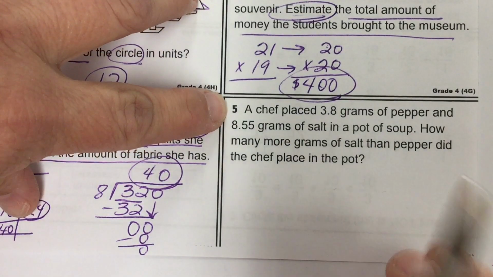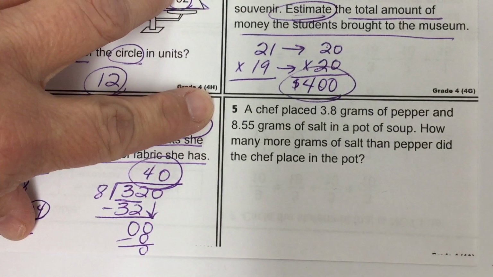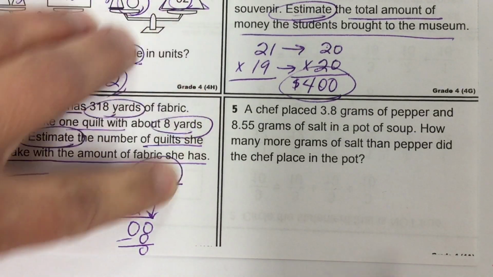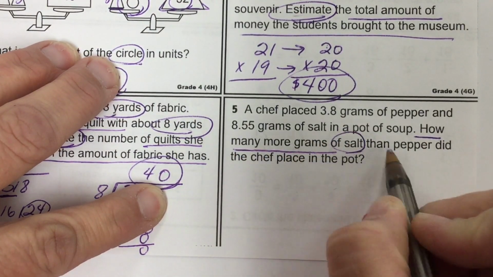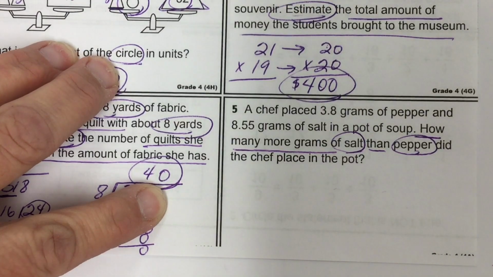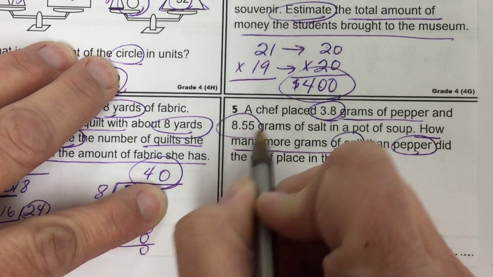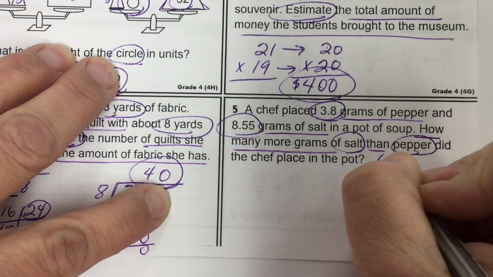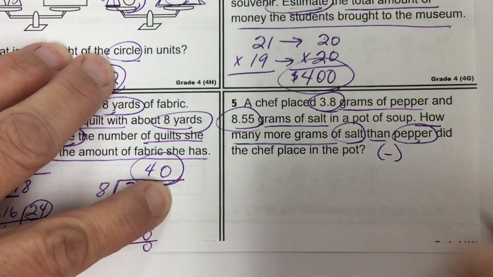All right, and the last one. A chef placed 3 8/10 grams of peppers and 8 55/100 grams of salt in a pot of soup. How many more grams of salt than pepper did the chef place in the pot? So it says, how many more grams of salt than pepper? So 3 8/10 grams of pepper, 8 55/100 grams of salt. So this is just a straight subtraction problem. I want to know how many more, right?